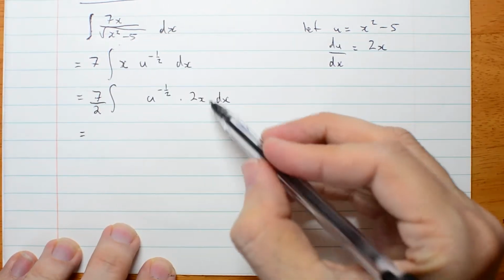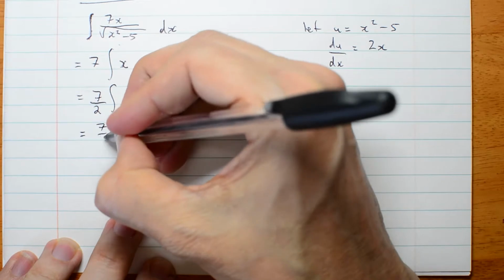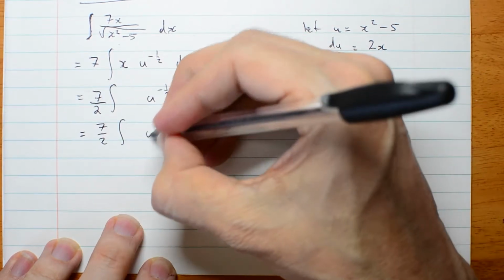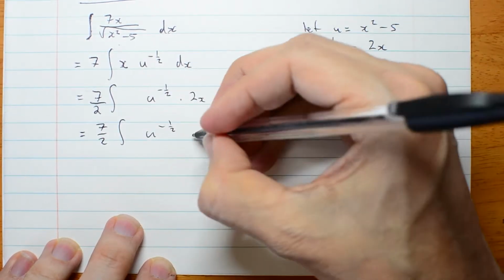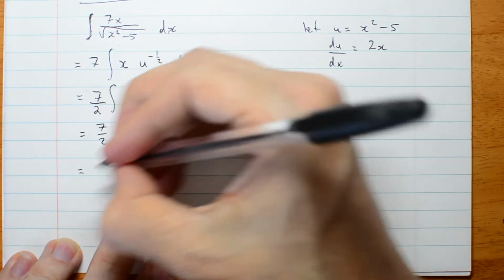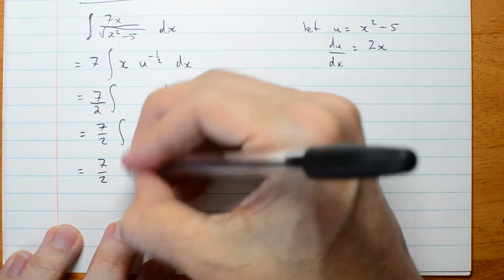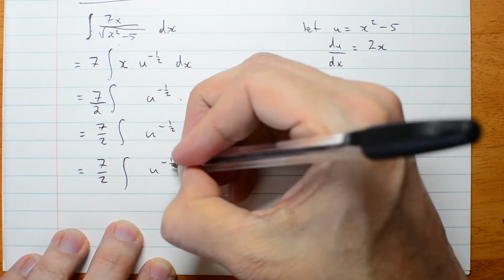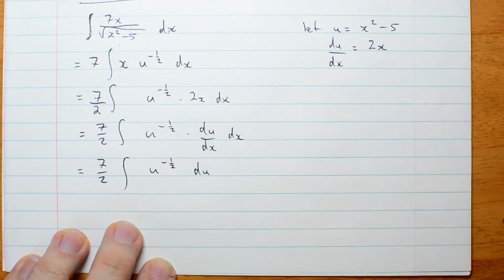Okay, this is du dx. 7 on 2, integral of u to the negative a half times du dx, which is 7 on 2 times the integral of u to the minus a half du.